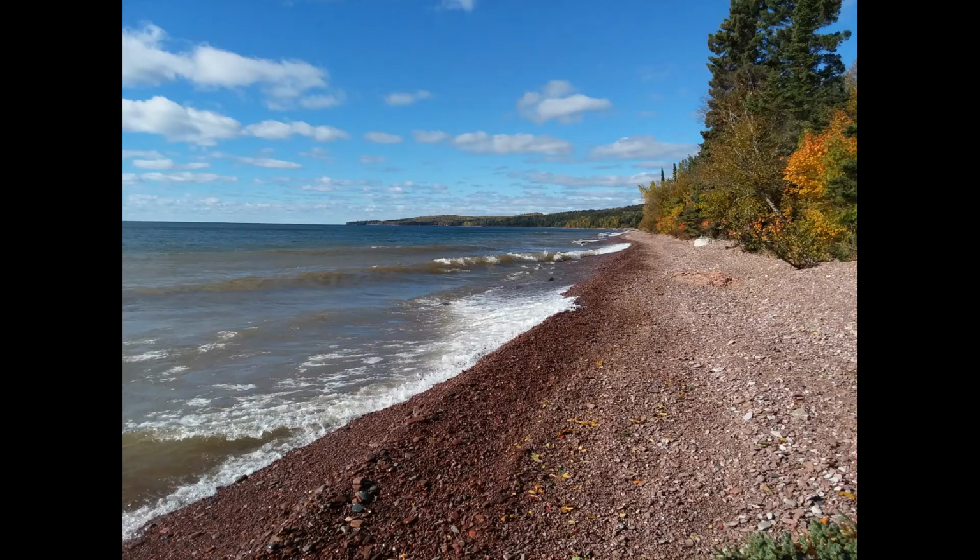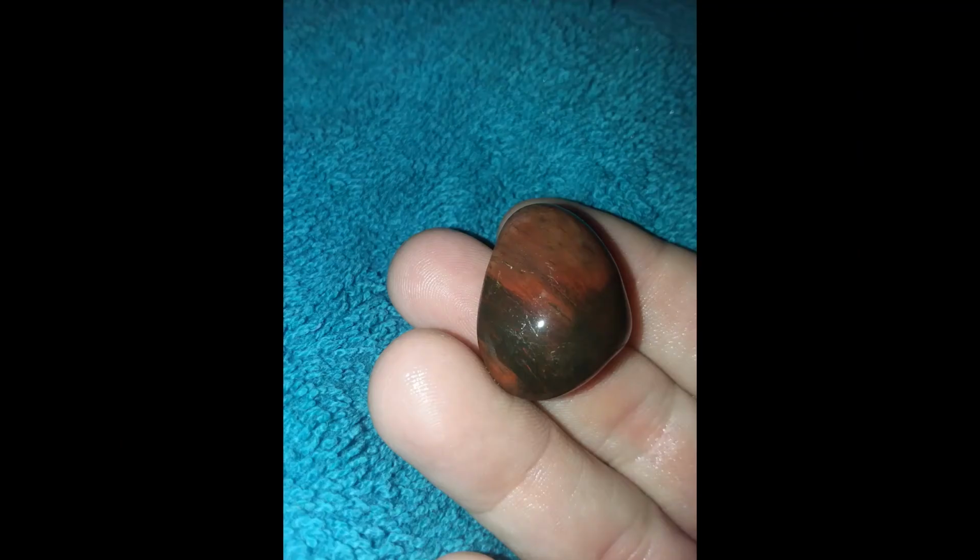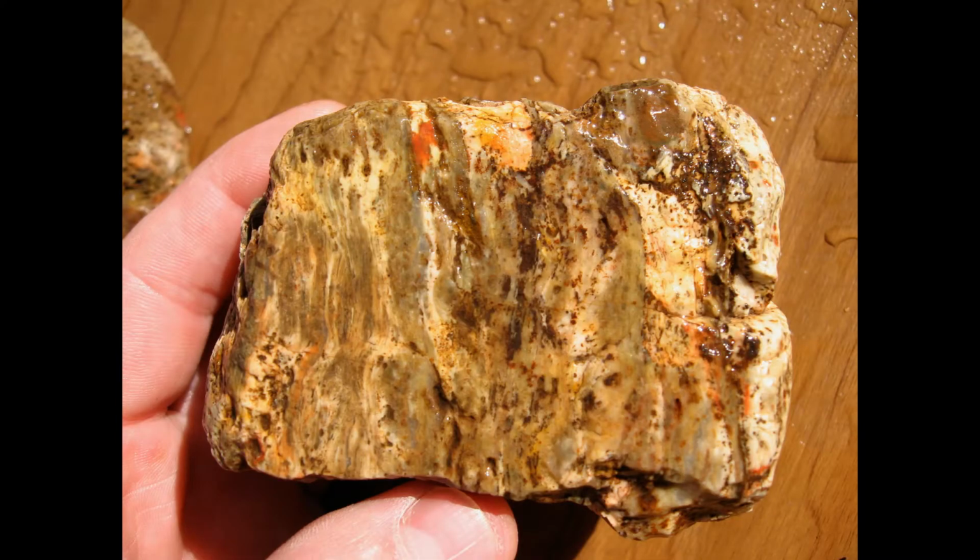Here's just all kinds of small specimens of stromatolite jasper, aka Mary Ellen Jasper. I found over 100 specimens over the years. That was on the Lake Superior. I'm sorry, this was a water wash stone. I love water wash stones.